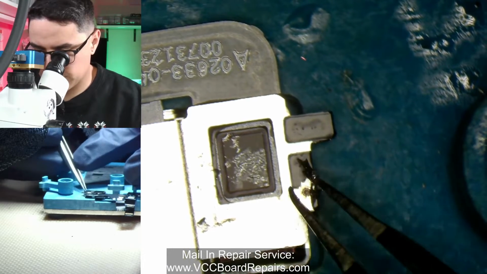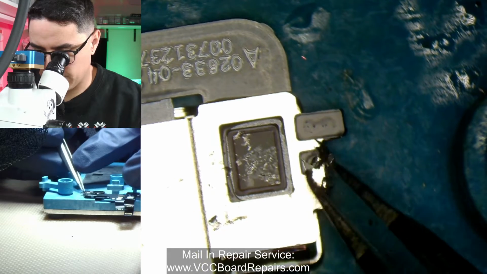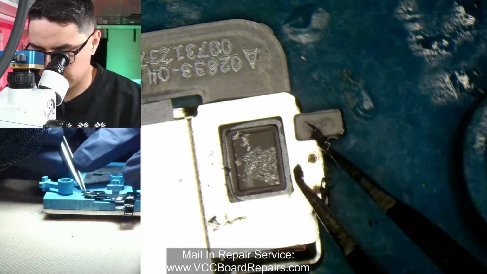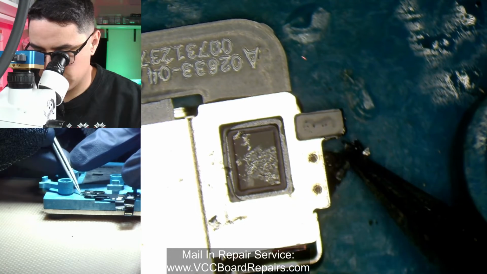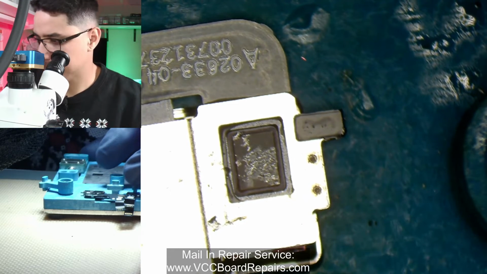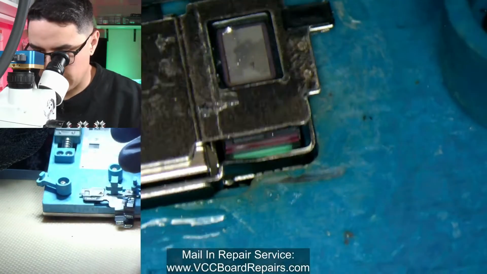Actually, this sticker, I can just leave it. Just my OCD, I guess, or whatever you call it. All right.